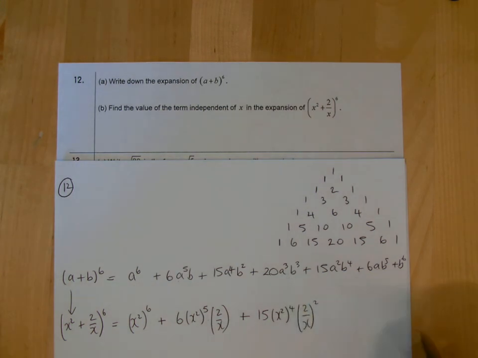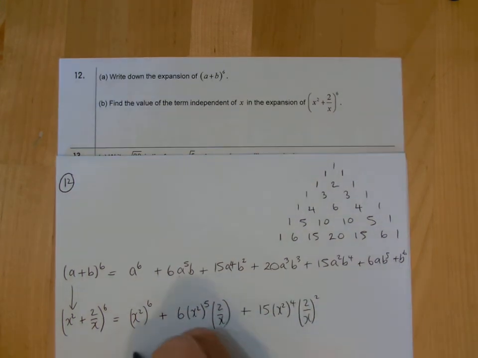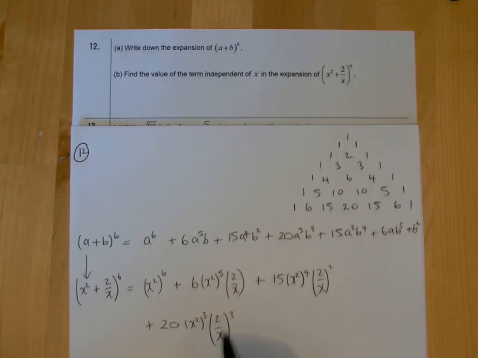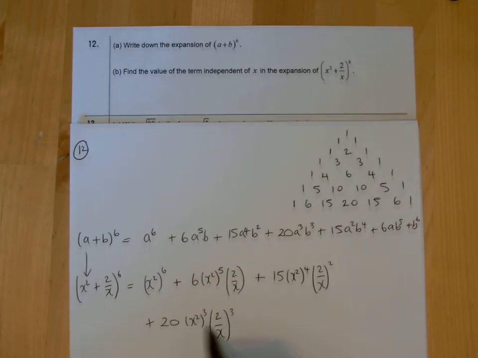The next one then, let's write it underneath. We've got 20 a cubed, so that'll be x squared all cubed. And then on the bottom, the b will be 2 over x cubed. So that's x to the power 6 here, and that's going to be x to the power 3 on the bottom. That won't be independent of x. We've got to keep going.